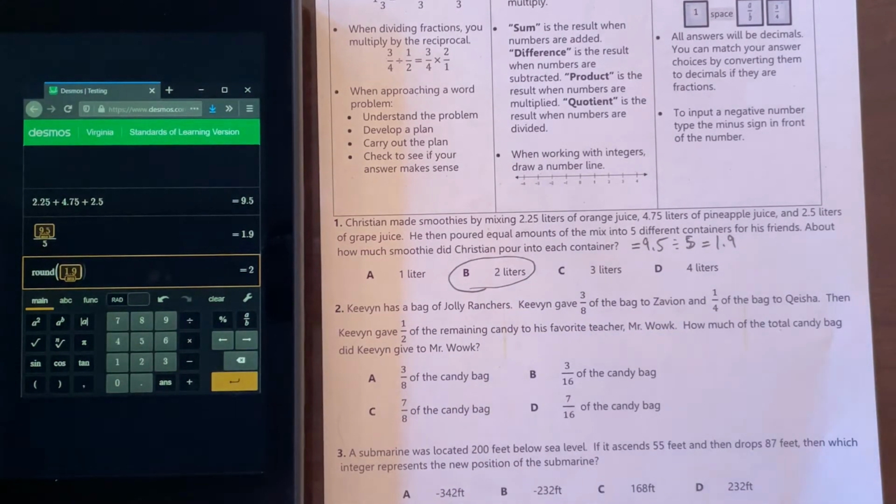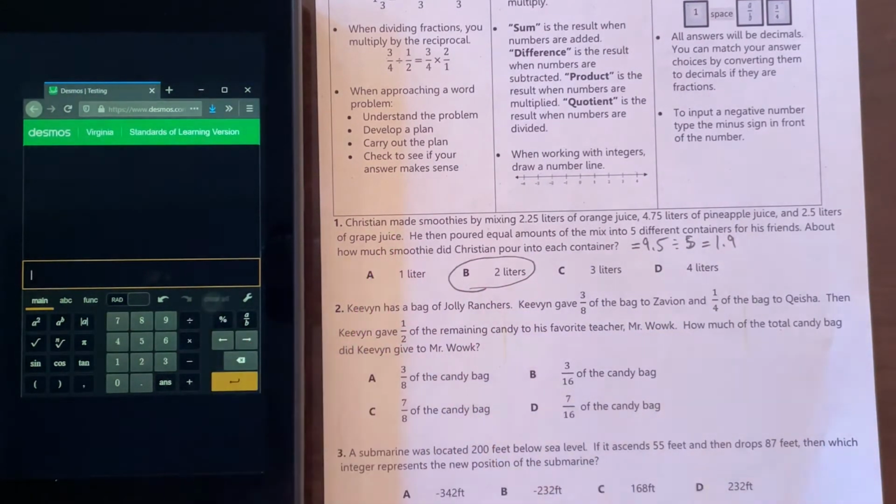And then for the next one, it says Kevin has a bag of Jolly Ranchers. Kevin gave 3/8 of the bag to Xavion and 1/4 of the bag to Keisha. Then Kevin gave 1/2 of the remaining candy to his favorite teacher, Mr. Wauk. How much of the total candy bag did Kevin give to Mr. Wauk?